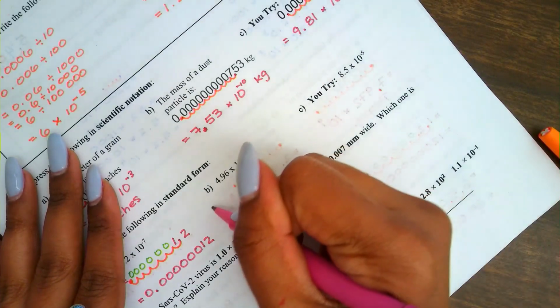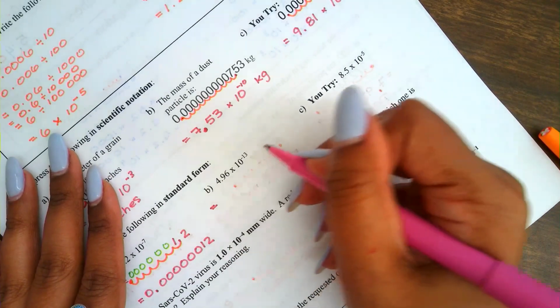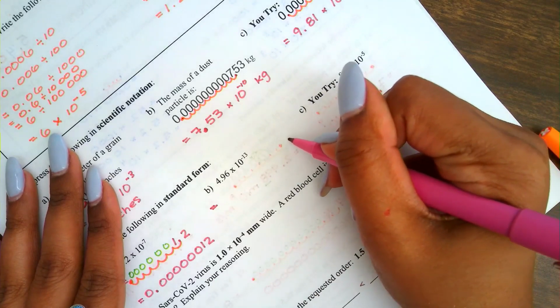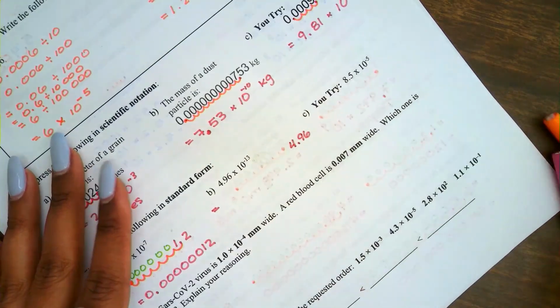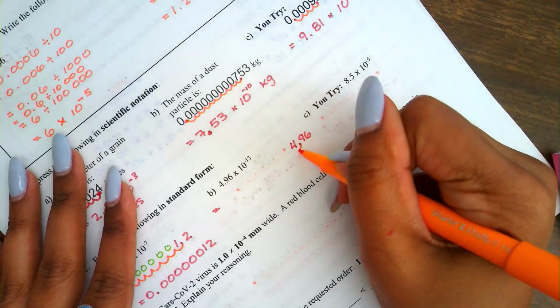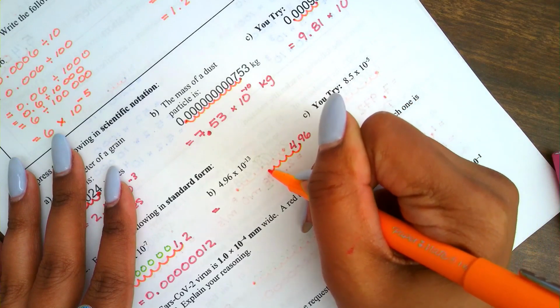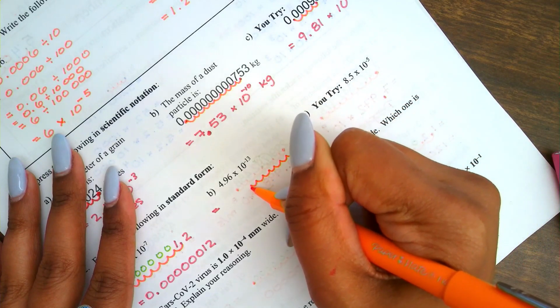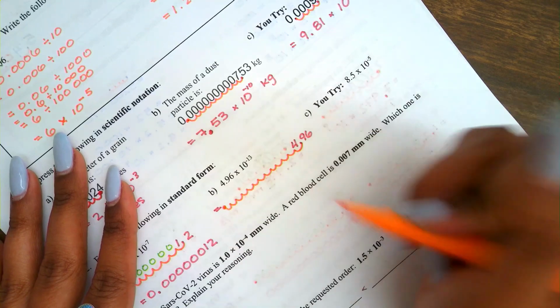Then I go to this one, and it's this equals, and they want me to move my decimal 13 times. So I'm going to go here, and I have 4.96. They want me to move my decimal 13 times. So I'm going to go 1, 2, 3, 4, 5, 6, 7, 8, 9, 10, 11, 12, 13. And I'm right here.